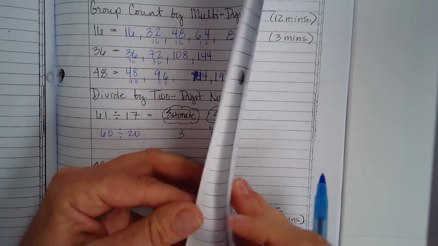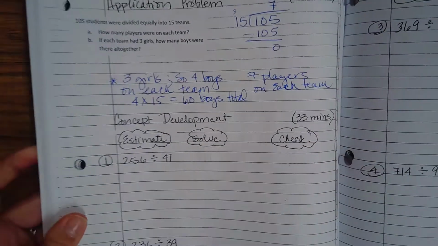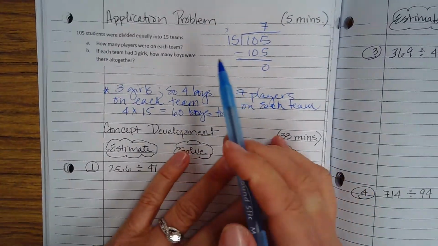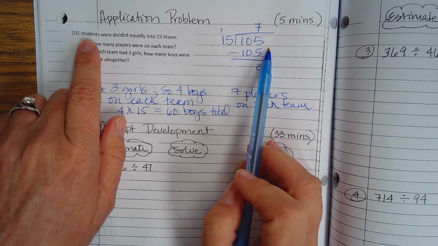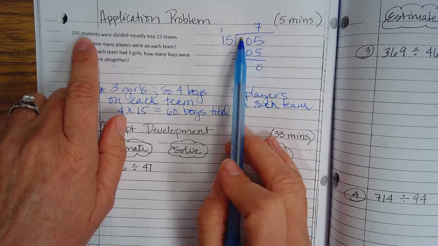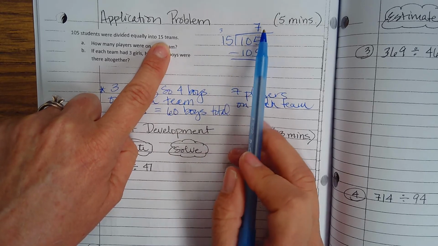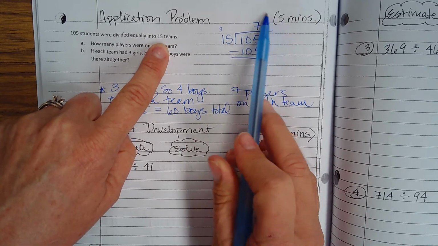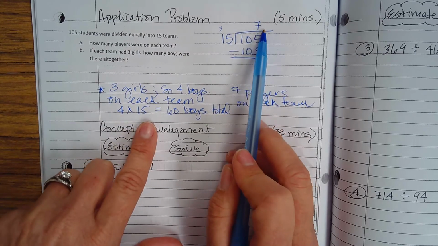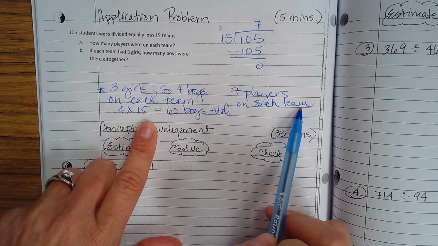Then for our application problem, it's dividing equally. We have a total of 100 students. Our dividend, our divisor by 15 teams. We end up with a quotient of 7. There are going to be 7 players on each team.